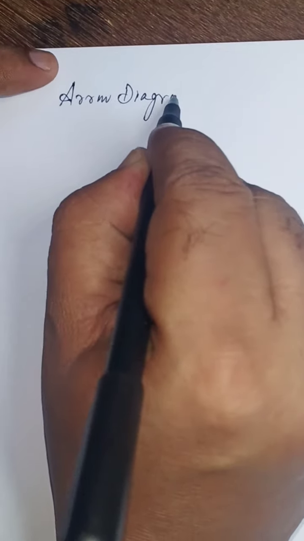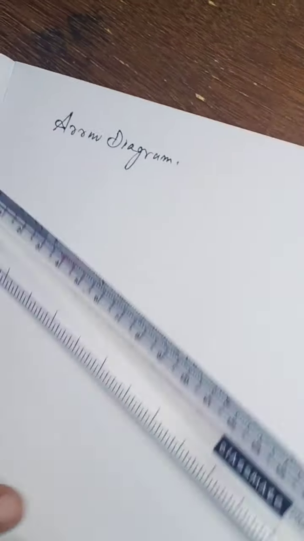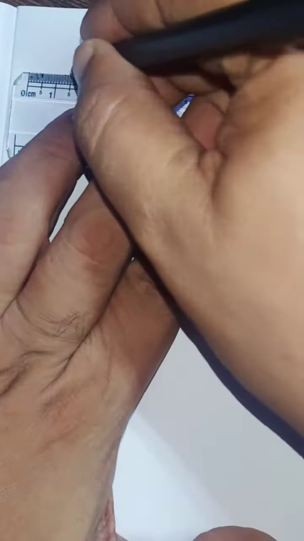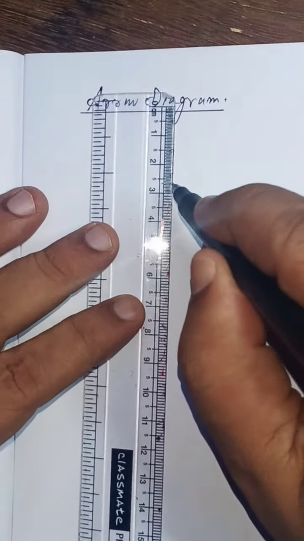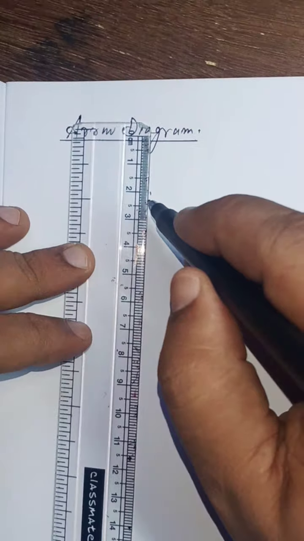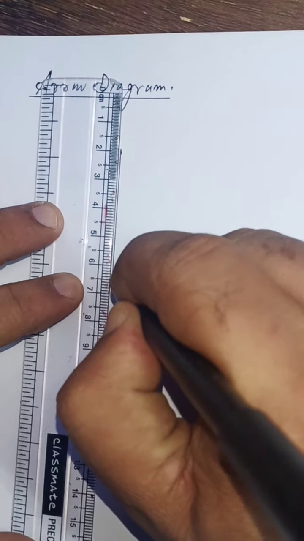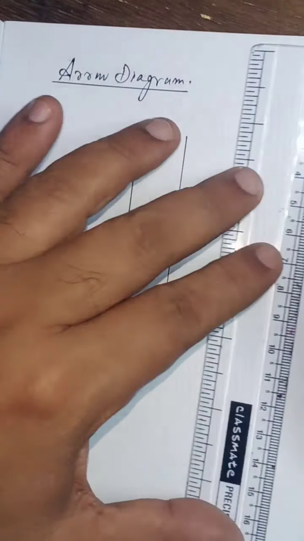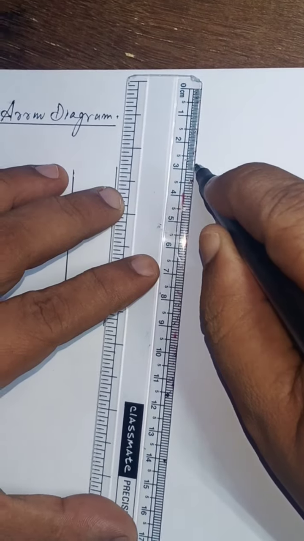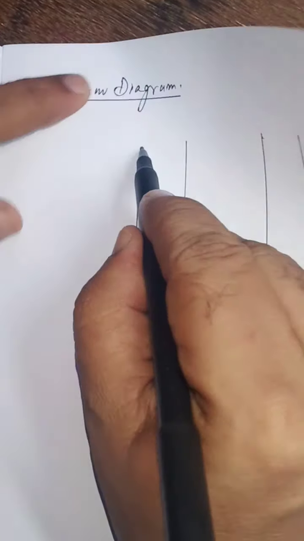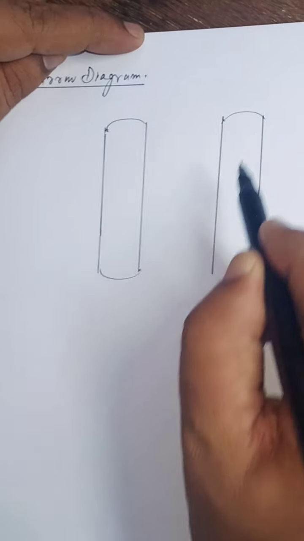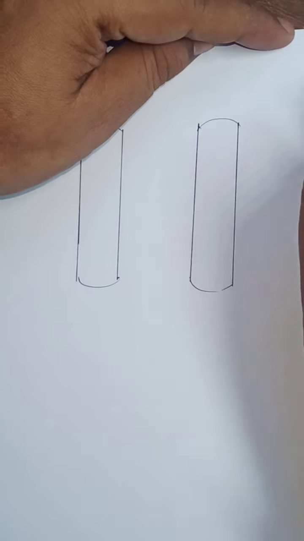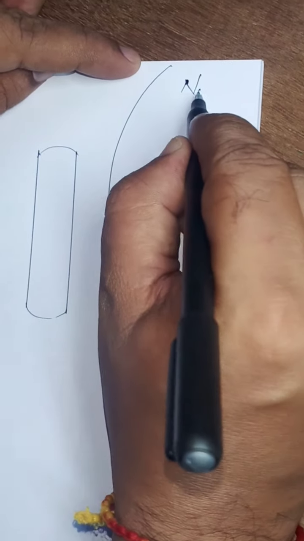I draw the arrow diagram here, from the set of all real numbers to real numbers. What about the real numbers? Just listen, note.